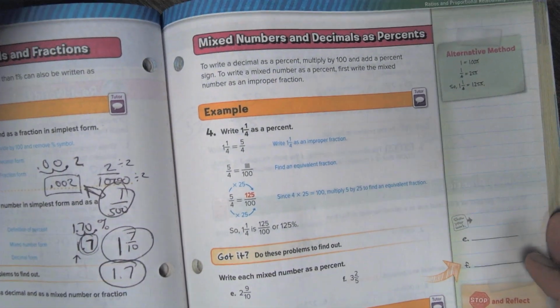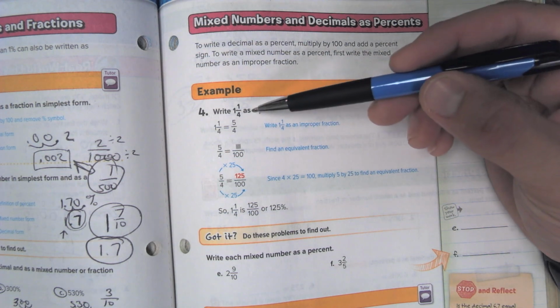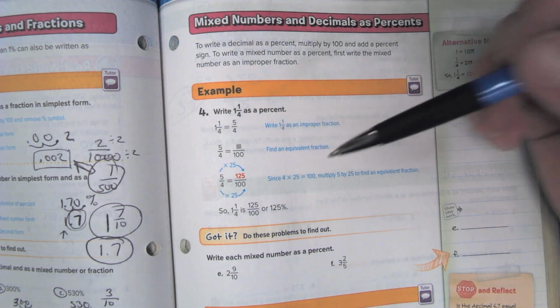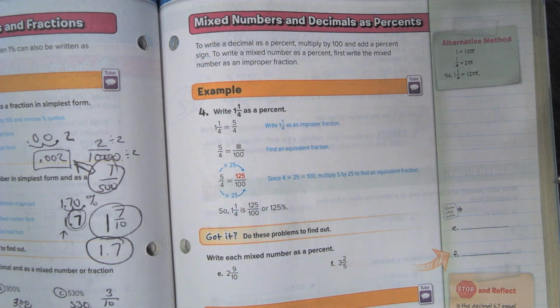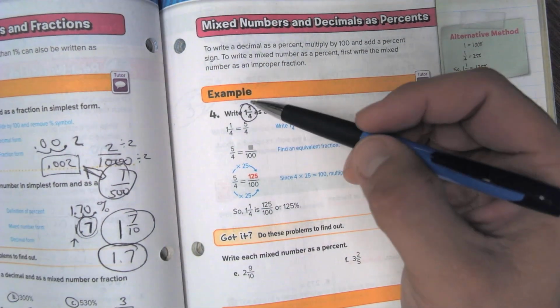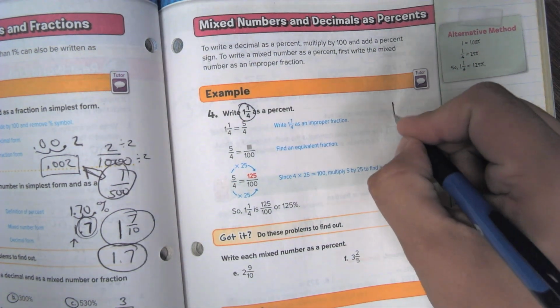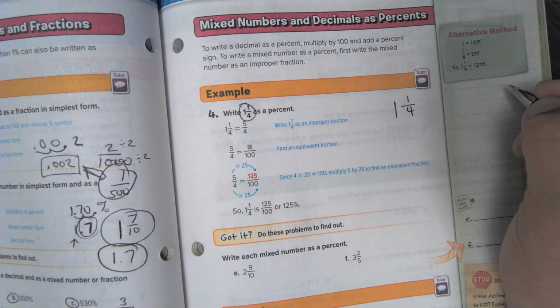All right, now we are going to do the opposite way, just like we did with the other lessons. So now they're going to give us a mixed number, fraction, or decimal, and they want you to turn it into a percent. Okay, this first one here, they give us 1 1/4. There's a couple ways of doing this, but one of the easier ways is to turn it into an improper fraction. So we're going to turn 1 1/4 into an improper fraction.